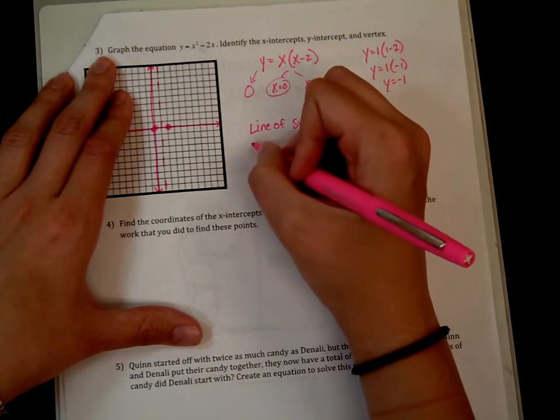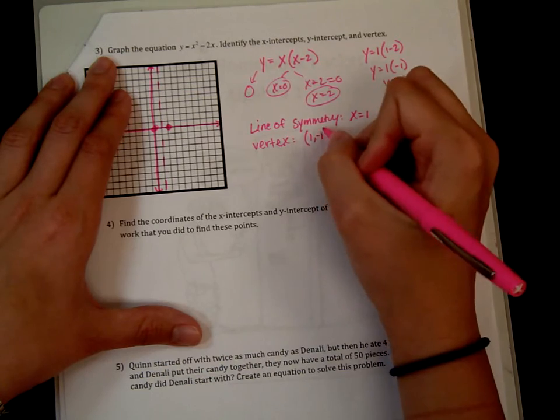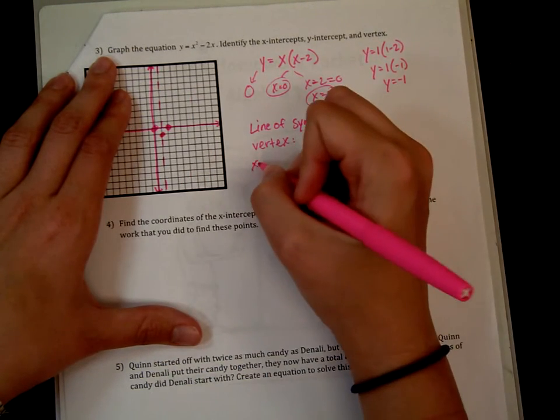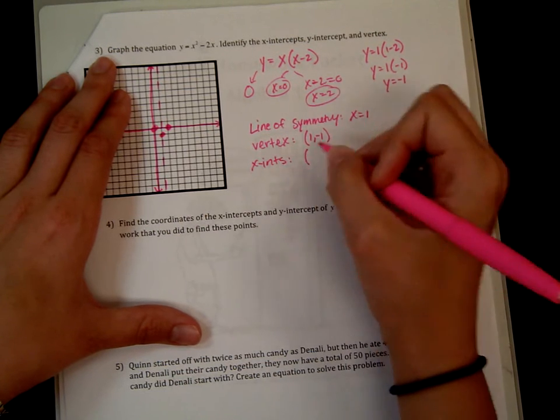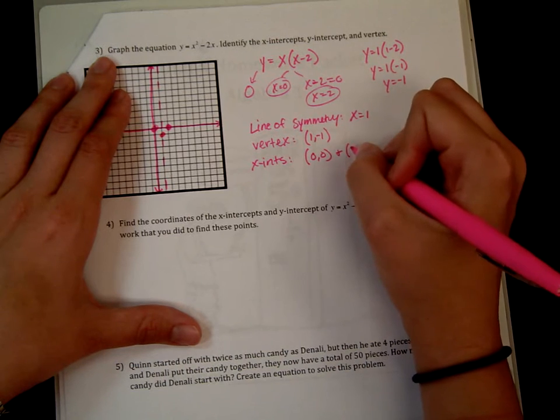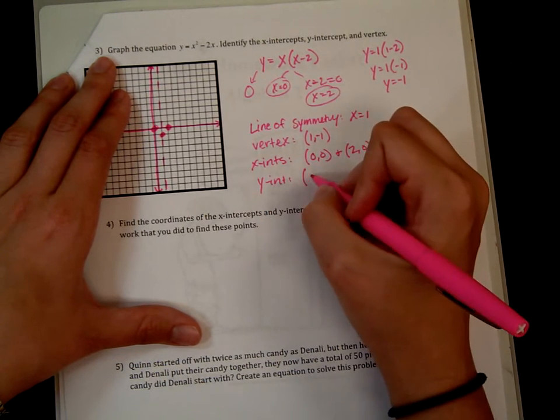So the vertex is 1 comma negative 1. And the x-intercepts are 0, 0, and 2, 0. And the y-intercept is 0, 0.